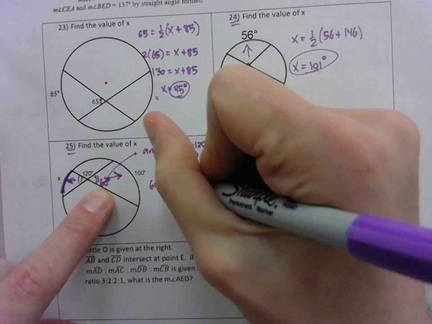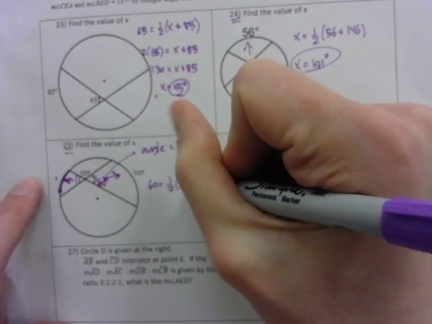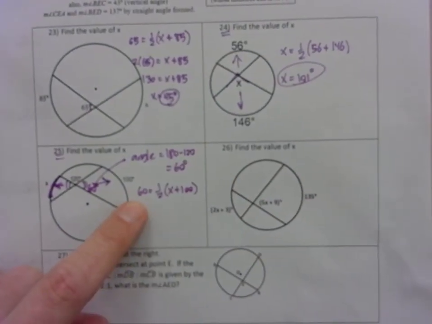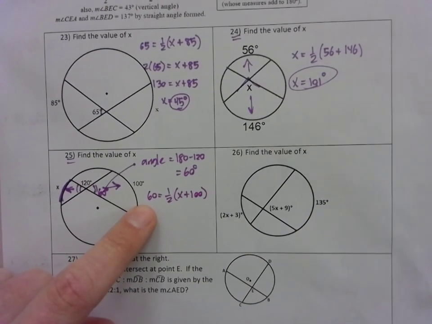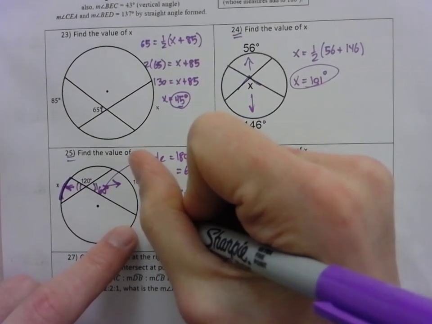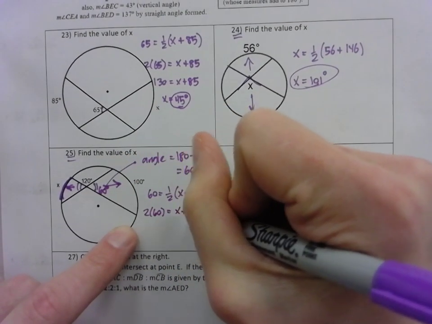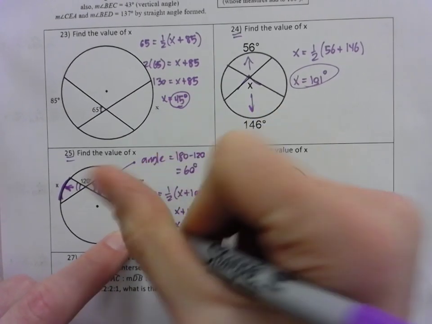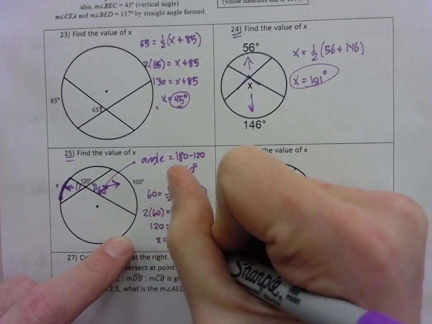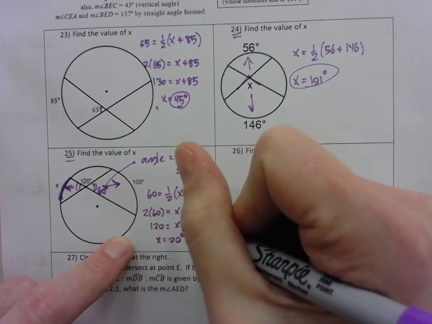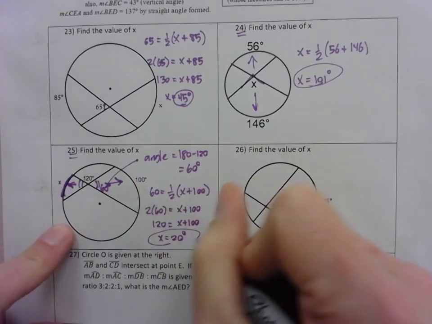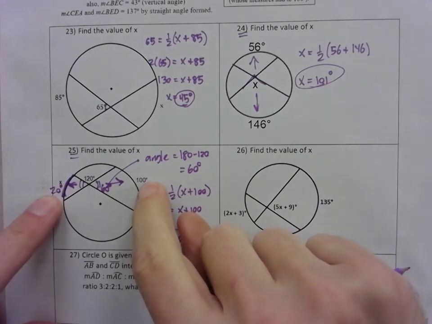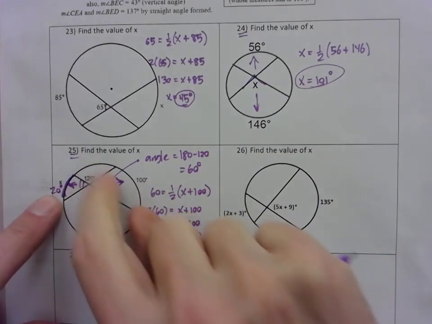60 equals 1/2 x plus 100. Again, kind of like the one above it, just double that angle, and then subtract the other arc. So that's going to be 2 times 60. Take away 100, and x is going to be 20. So 20 plus 100 is 120, divided by 2 is 60, and that's supplementary, so that's going to be the 120 there.